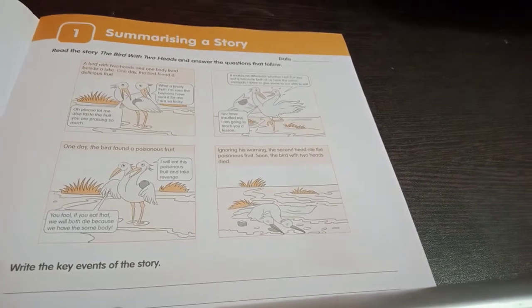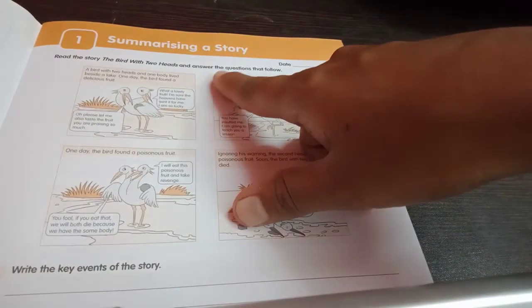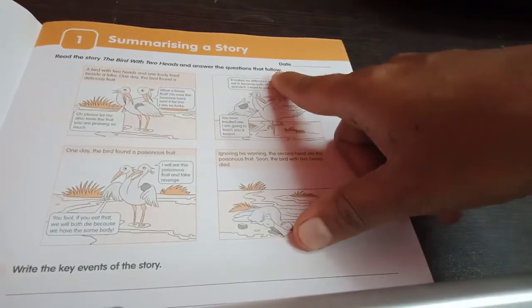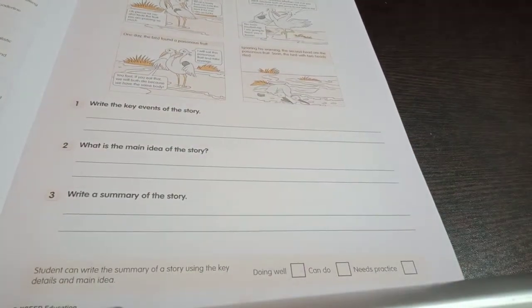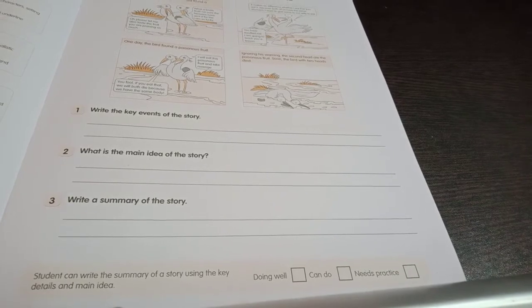And then, read the story The Bird with Two Heads and answer the questions that follow. So here there is a story, okay? And then here you can see there are 3 questions given related to that particular story. First, you have to read the story. What does summarizing a story mean?